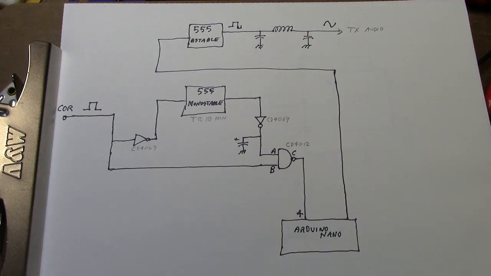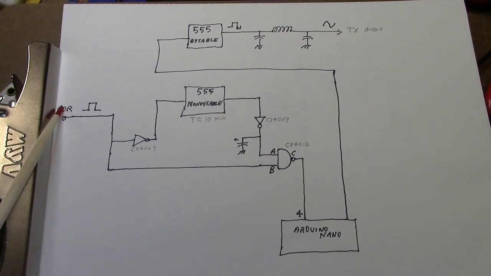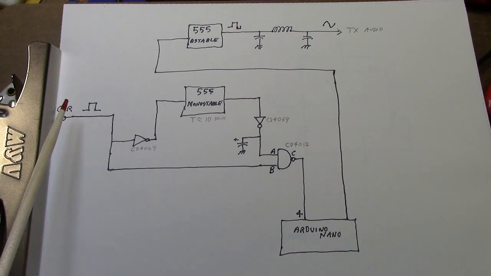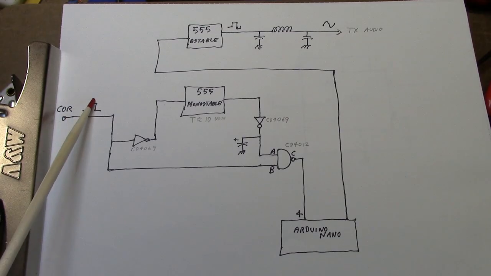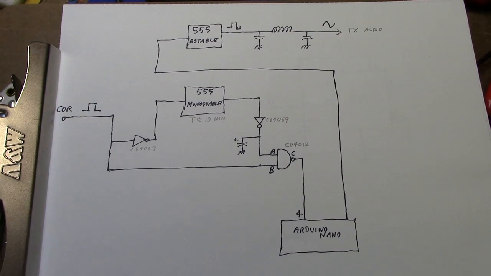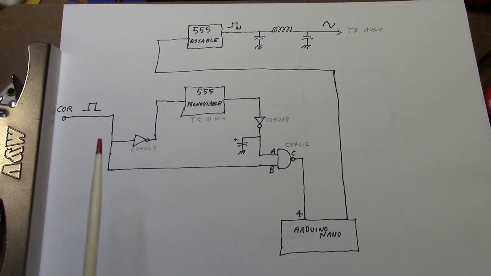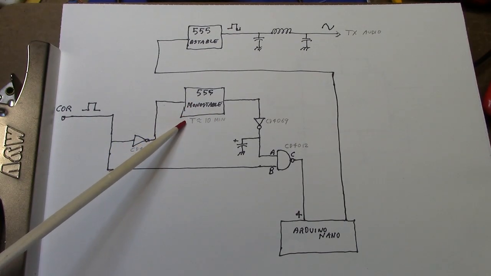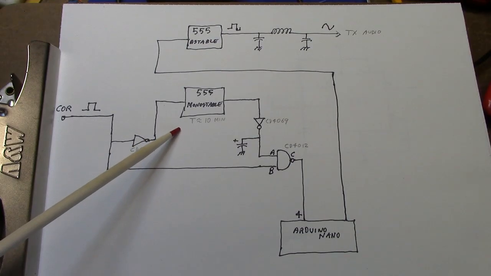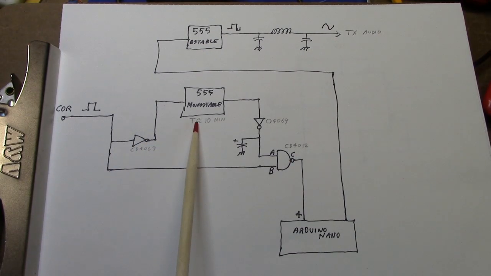So the way this circuit starts out, on the left side here, it's a COR, that's a carrier operated relay. When the transmitter is initiated, this contact in the repeater will close and it'll provide a positive going pulse or signal on this line here. And so what happens there is I've got an inverter here that will invert that positive going pulse. Normally the output of this inverter is high. When the carrier operated line goes high, the output of that inverter goes low, and that triggers this monostable 555 here. And this is set up to have a timing of approximately 10 minutes, maybe a little bit less.